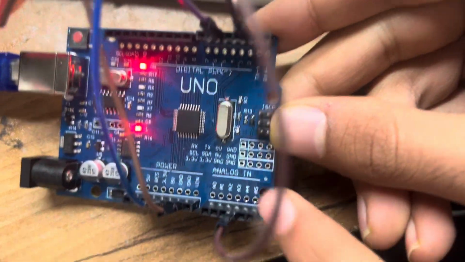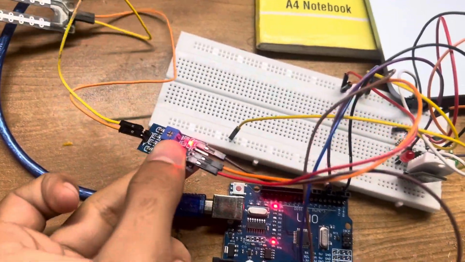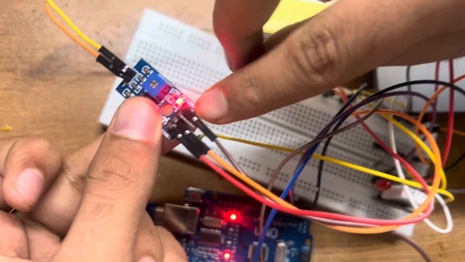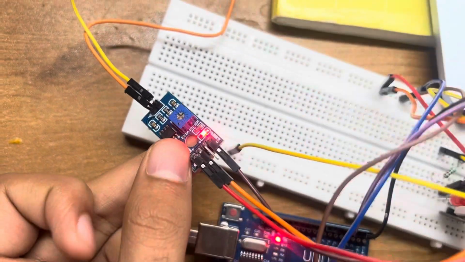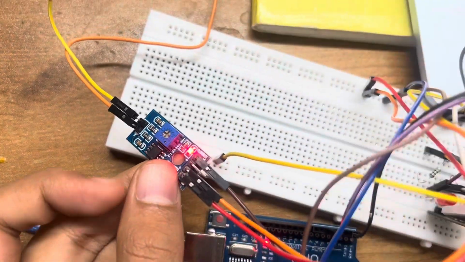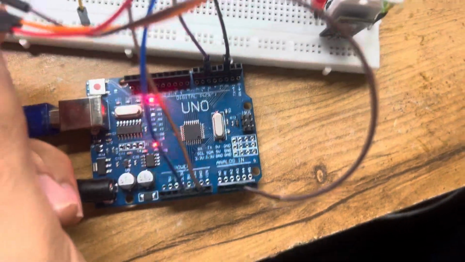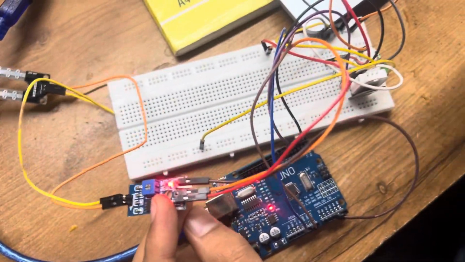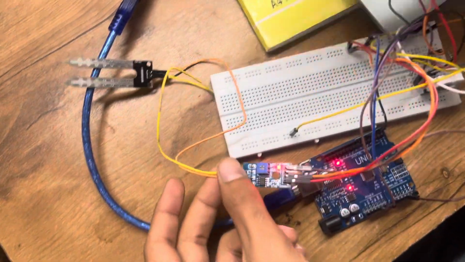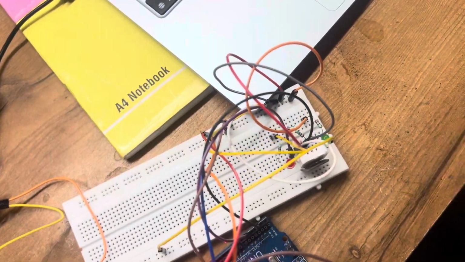I set the moisture pin to the A3, which is further connected to the analog side. Here AO is written behind it. AO is connected to the analog, VCC is connected to the 5 volt, and GND is connected to the GND side of the Arduino. Here it is visible through the circuit because it is connected to the breadboard, so the circuits are a bit complex. So further, the soil moisture sensor is connected to it. The same goes with the DHT22.